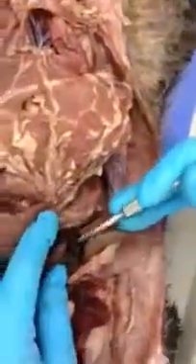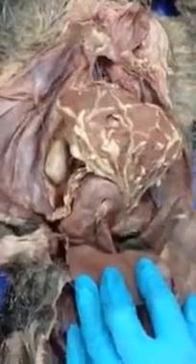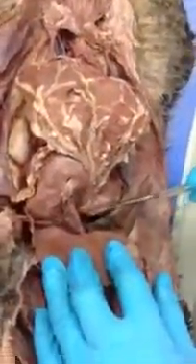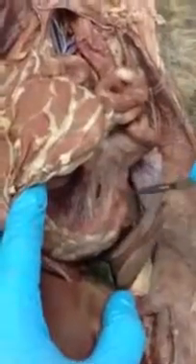gallbladder, stomach, duodenum. Running along the duodenum is this glandular structure here. This is the pancreas. And you can see mesentery extending between the digestive structures.